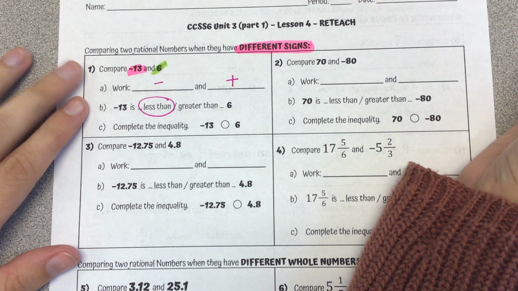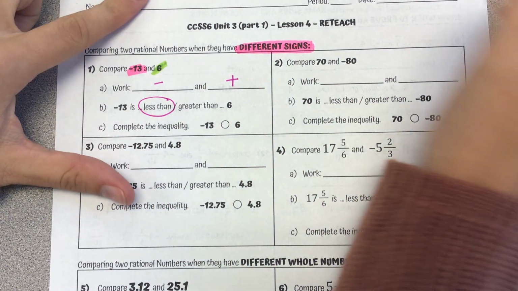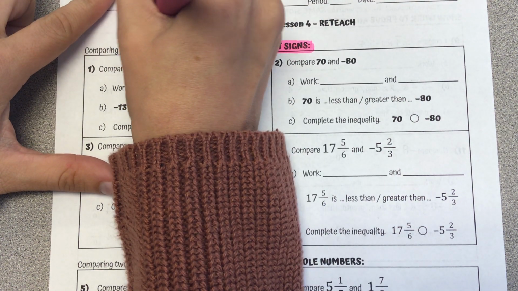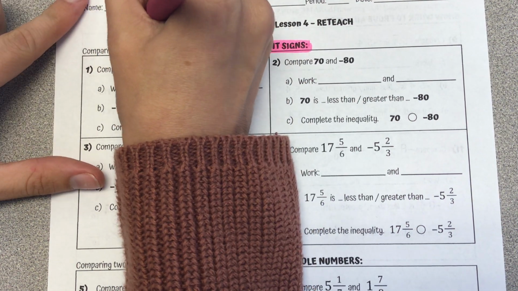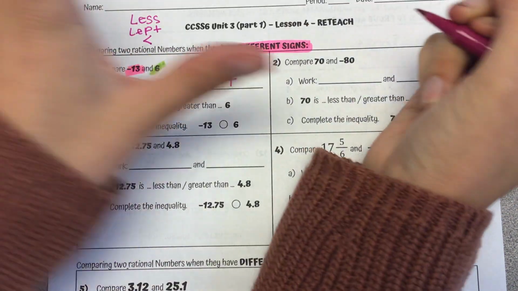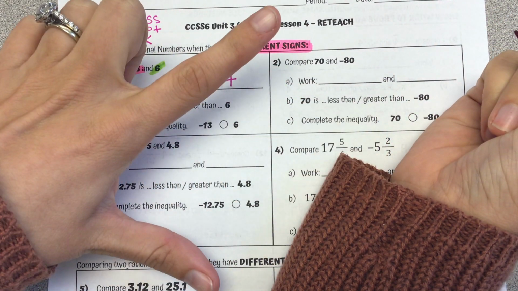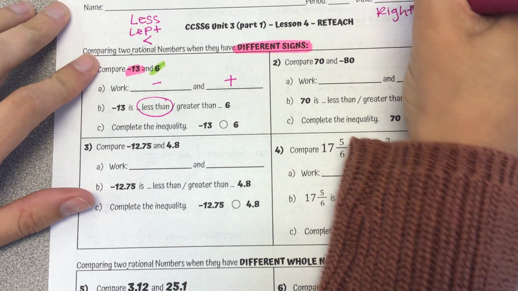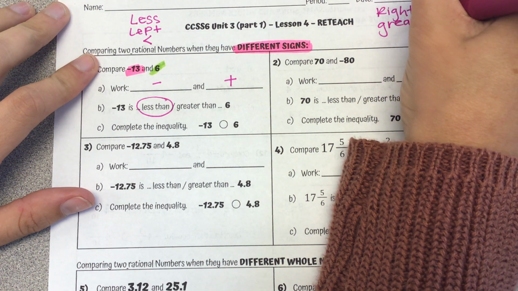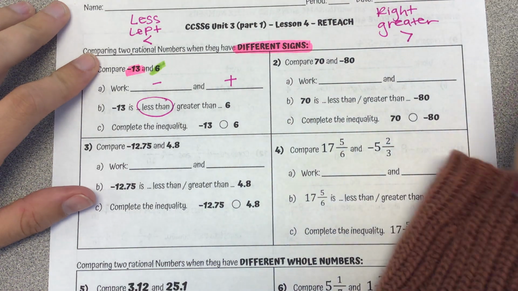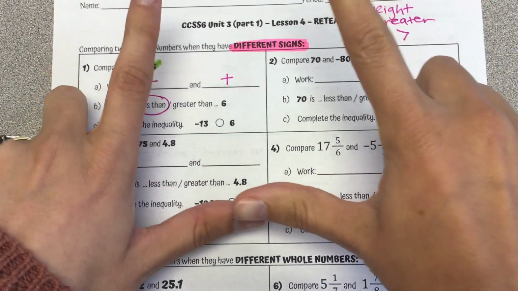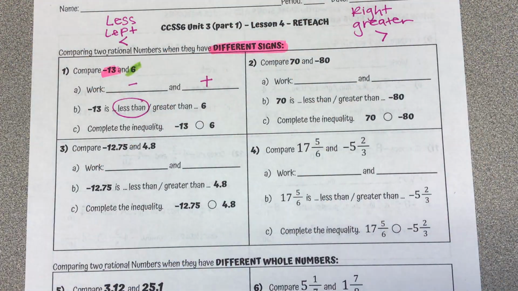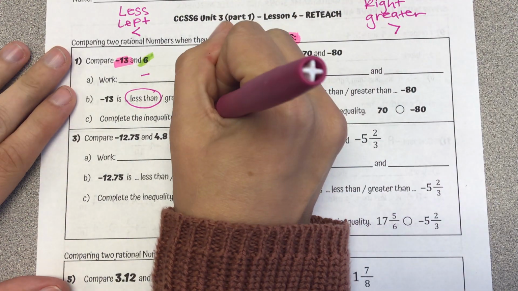Remember, when we are making our inequality sign, I think of less means left means this sign. So an L, if I turn it to the side, it looks like the less than sign. Right means greater, and the inequality sign looks like this. So left hand, right hand, inequality signs. So this is less than.